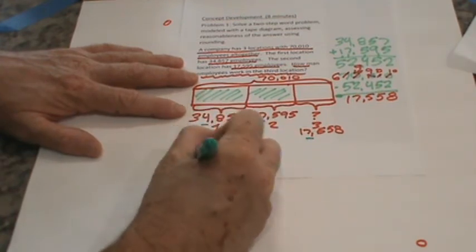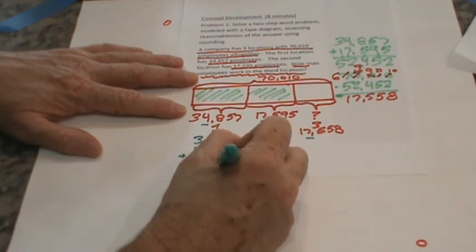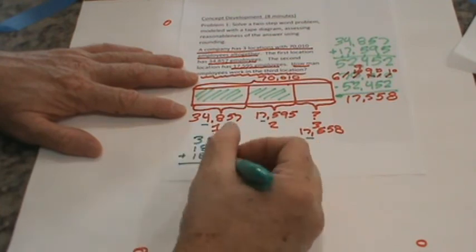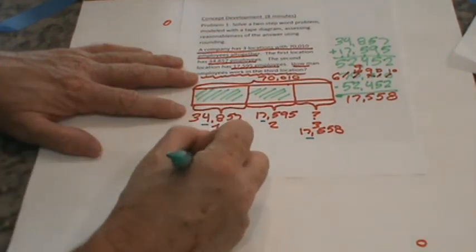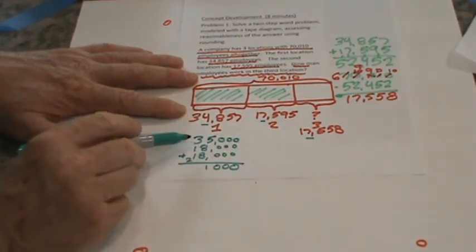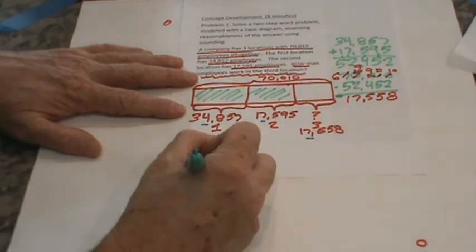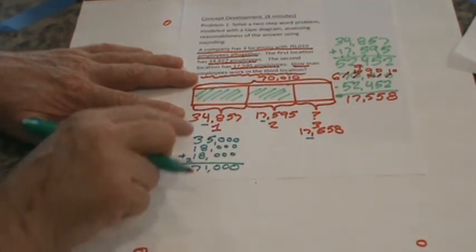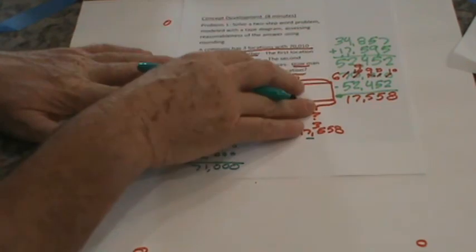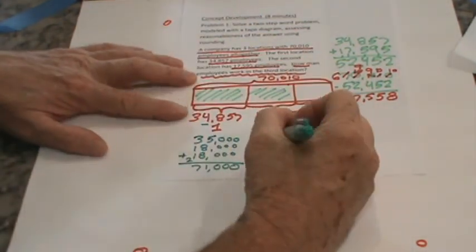And now we're ready to add. 0, 0, 0. 8 plus 8, or 8 times 2, is 16, plus the 5 would be 21. Bring up the 2, 3, 4, 5, 6, 7. Look at that. We came up with 71,000, right? Pretty darn close to 70,000 on our rounding. Okay? So now we've read, we've drawn, time to do a little writing.